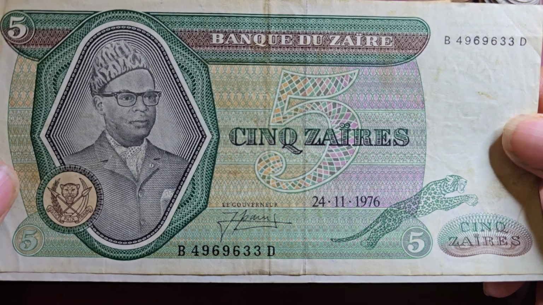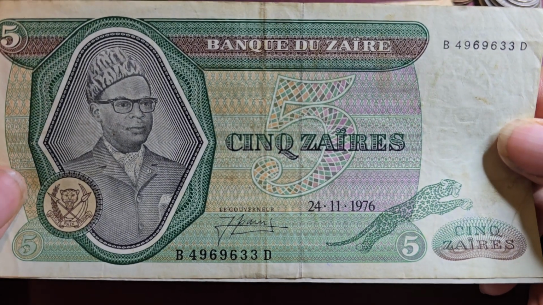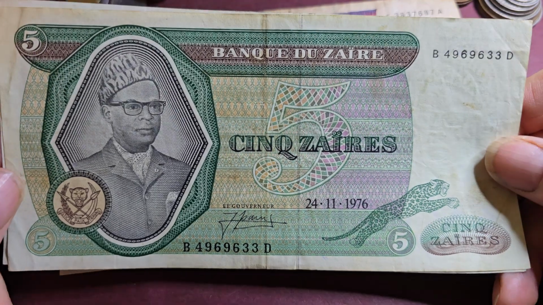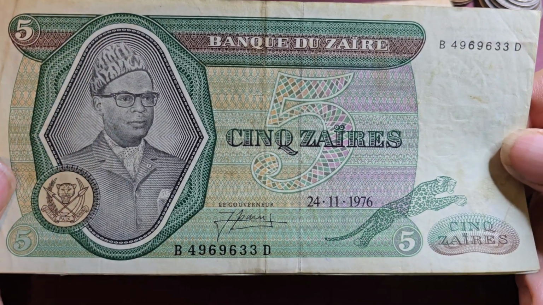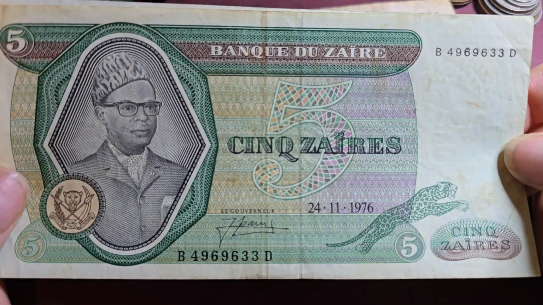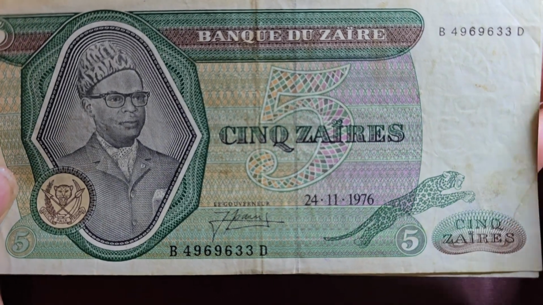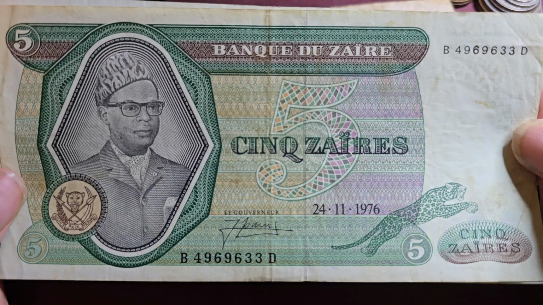Zaire is now currently called the Democratic Republic of Congo. It is a country in Central Africa and they currently issue the franc. They don't use these anymore because of hyperinflation. They actually removed these ones from the 70s in the 1980s.